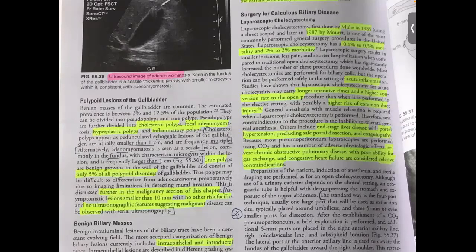Okay. Laparoscopic cholecystectomy was first done by Erich Mühe in 1985 using a direct scope, and later in 1987 by Mouret. So Mühe and Mouret, these two names are important. It is one of the most commonly performed procedures by general surgeons. Laparoscopic cholecystectomy has 0.1 to 0.5% mortality and 2 to 3% morbidity. This percentage is also important.